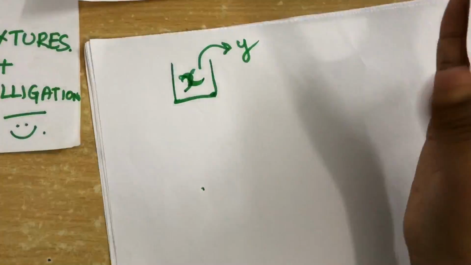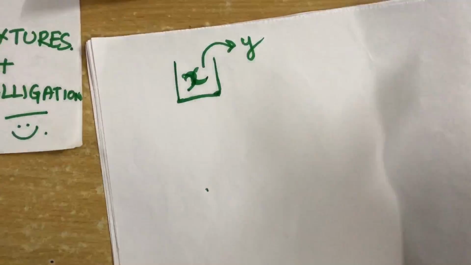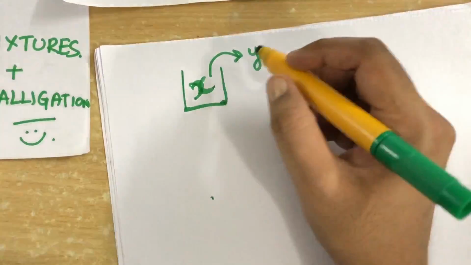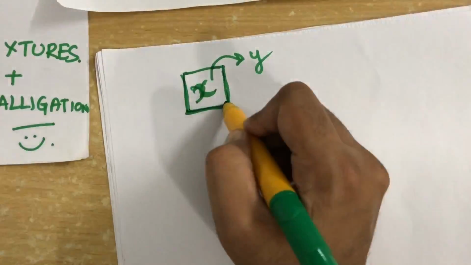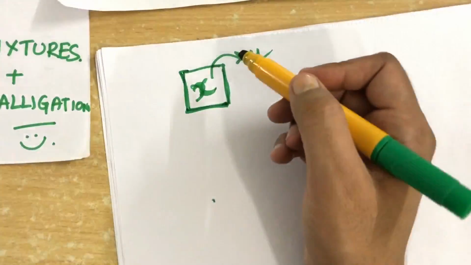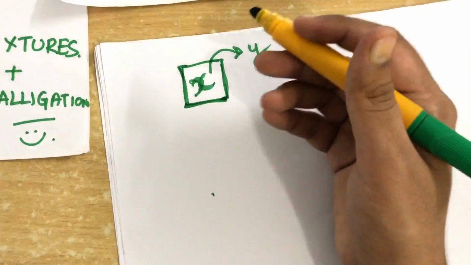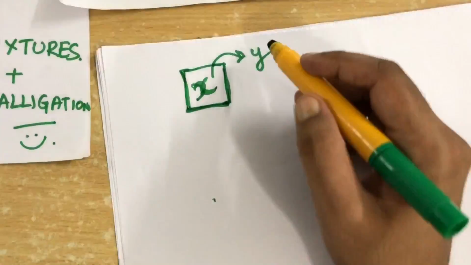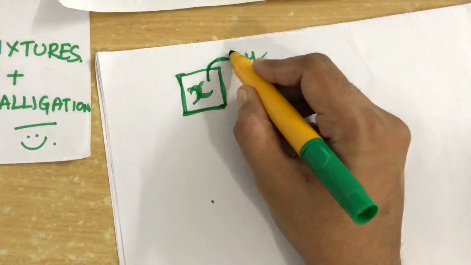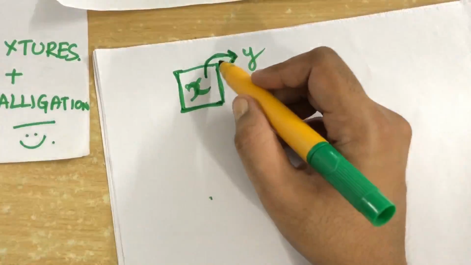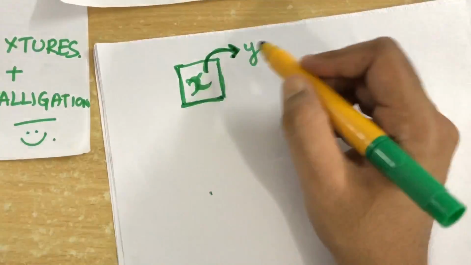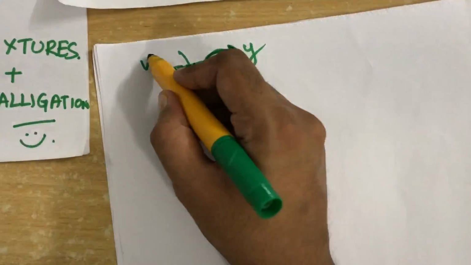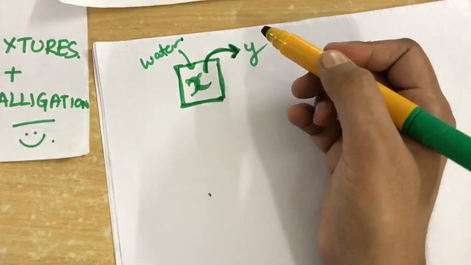Usually most of the questions have water. So you have X units of pure liquid, let's say milk or alcohol, and you're removing Y units out of that and adding water. So basically you're diluting it.